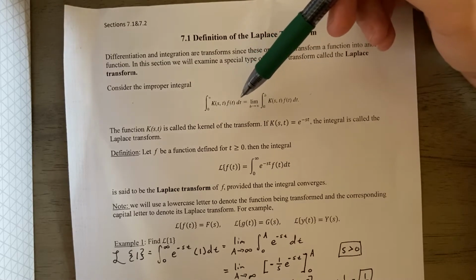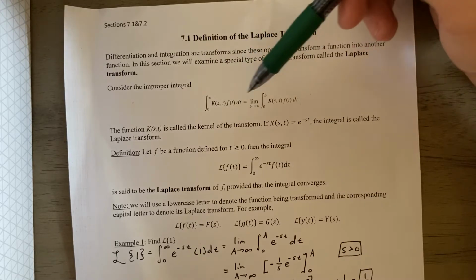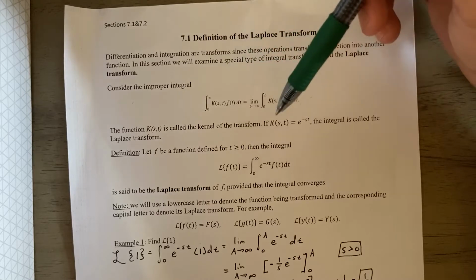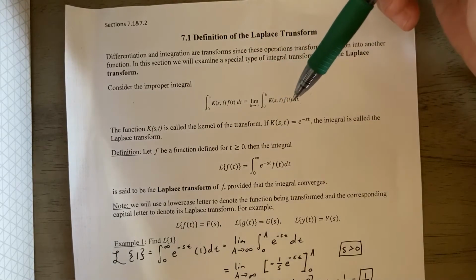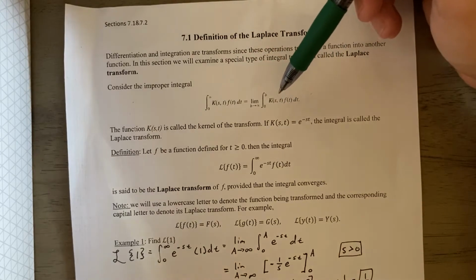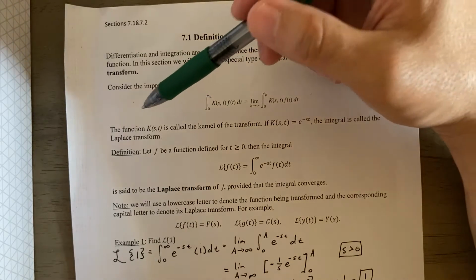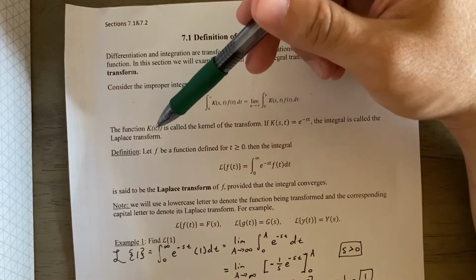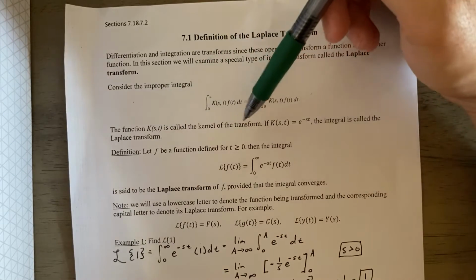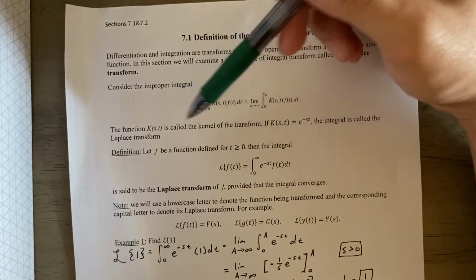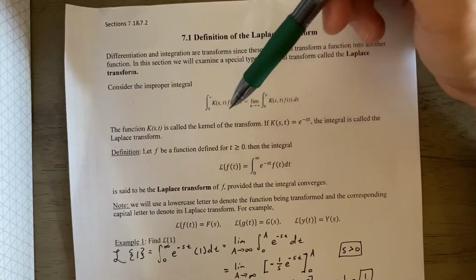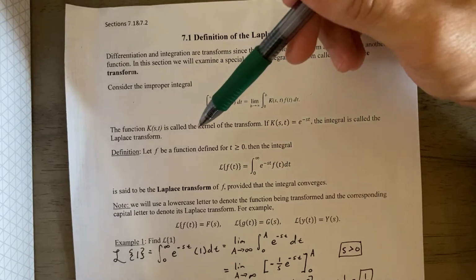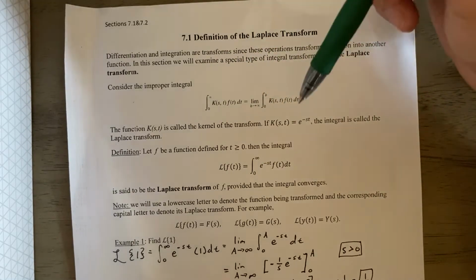And since this is taken with respect to t, we're going to treat s as a constant in that k equation. And so here we have the function k of s,t, which is called the kernel of the transform, because this is what we're going to use to transform the function. We're going to be able to get rid of our t's and put everything in terms of s's.